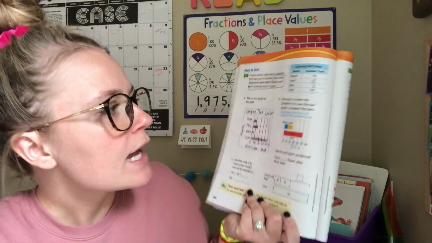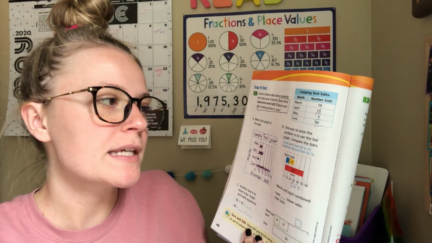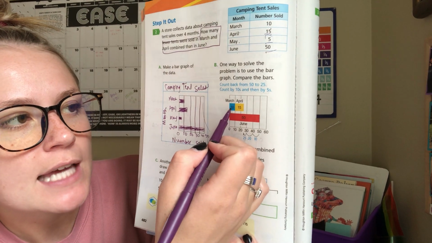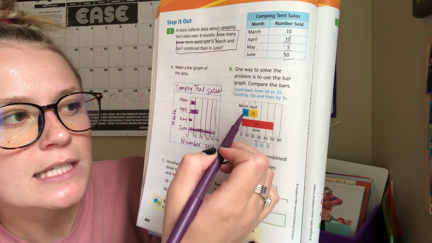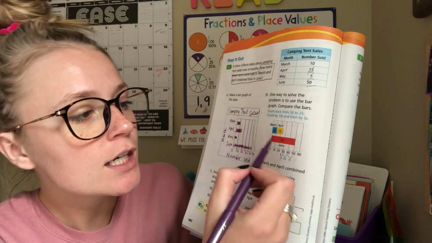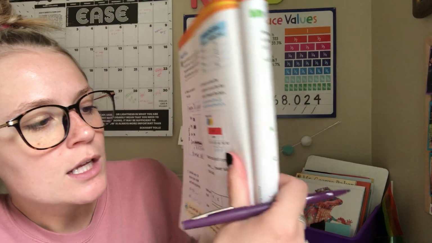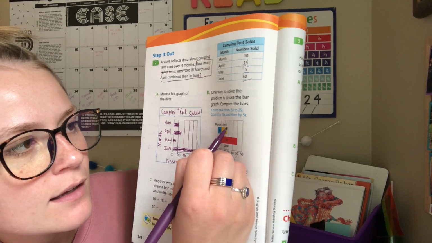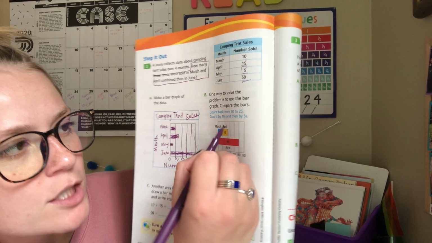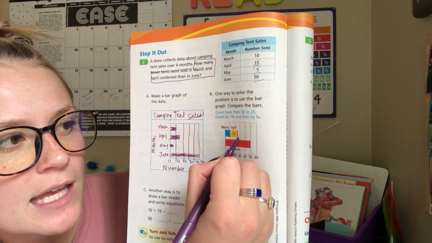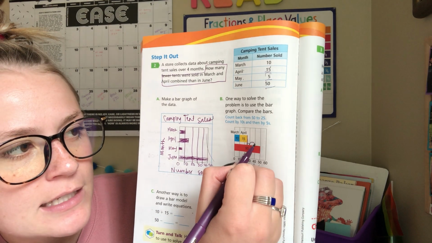Okay, now it says one way to solve this problem is to use the bar graph, compare the bars. So they did it for us. They said, okay, in March there were 10 and 15 sold. So they took the bars and put them right next to each other and then compared it to June. So then we could just say the difference between March plus April and June is going to be this amount here. So that 5 jump, 10, and then another 10 jump.